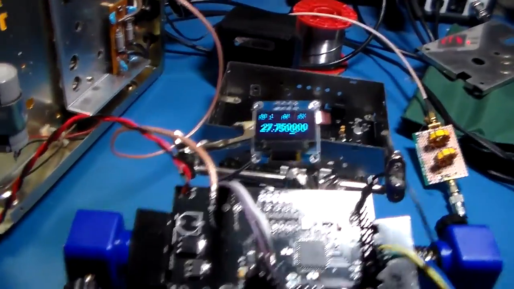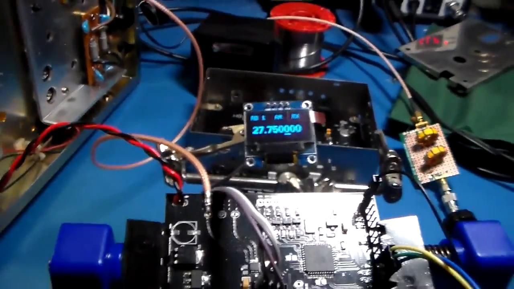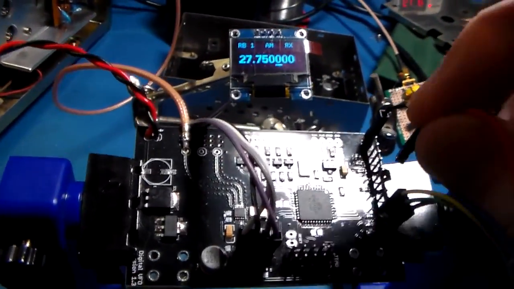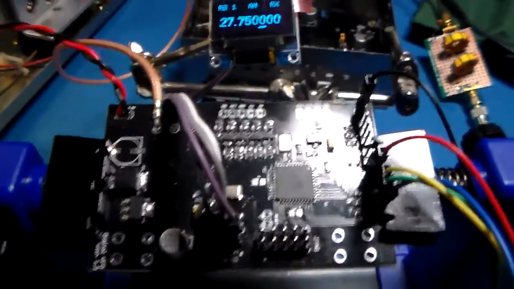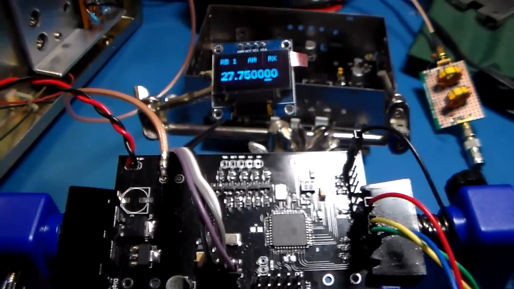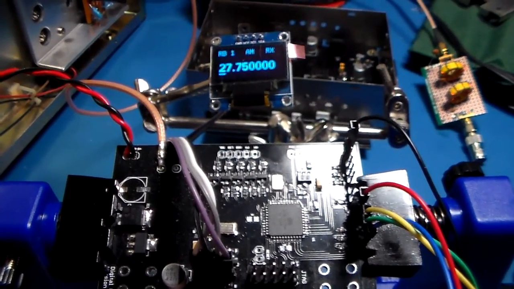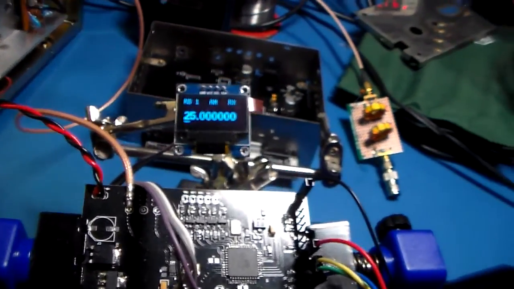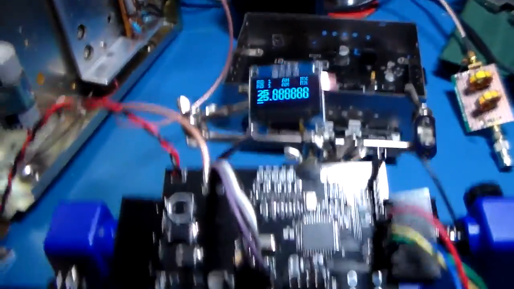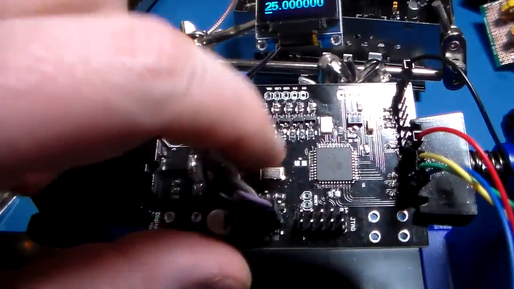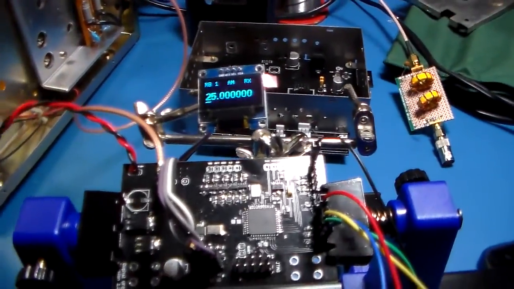And that's the same thing with several other frequencies. Now, with 25 megahertz, we kind of expected that. If we go to 25 megahertz, yeah, we expected that, because our temperature compensated crystal oscillator is running at 25 megahertz, and of course we're slammed out.